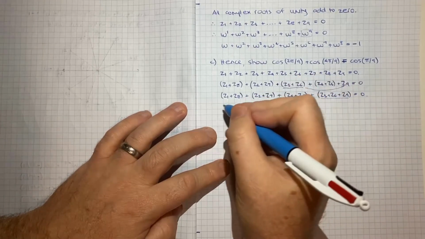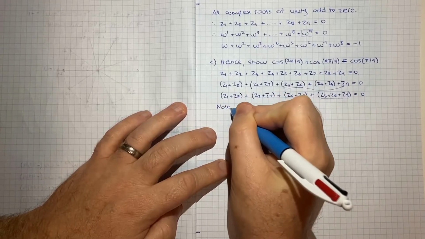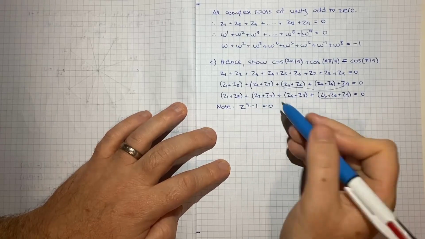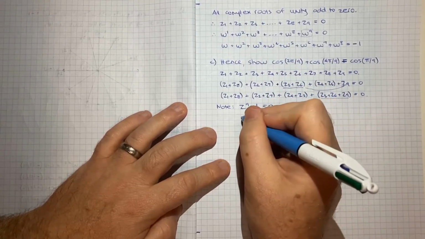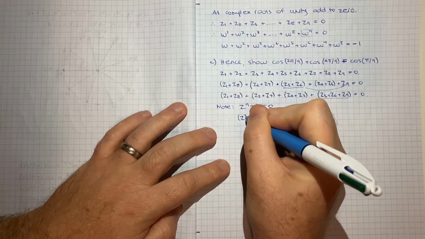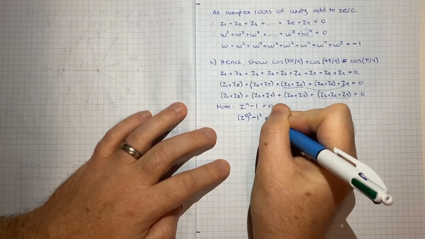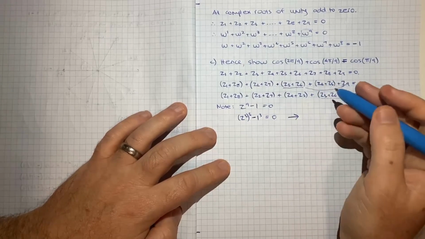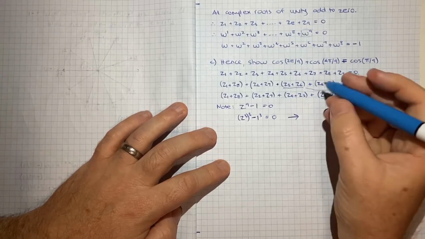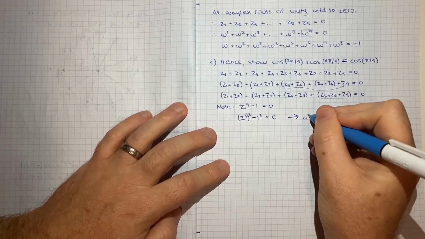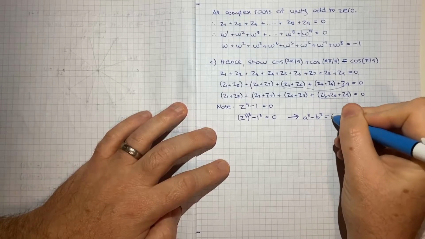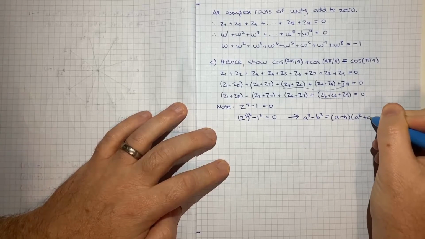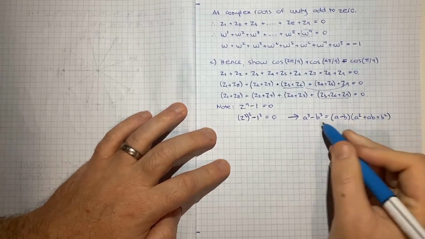Now what we need to do is start by noting that we can take Z to the 9 minus 1 equals 0, and we can actually factor that, because what it really is is Z cubed minus 1 cubed equals 0. So we've got a difference of cubes, and one thing you really should remember and have committed to memory is that A cubed minus B cubed is equal to A minus B, A squared plus AB plus B squared.